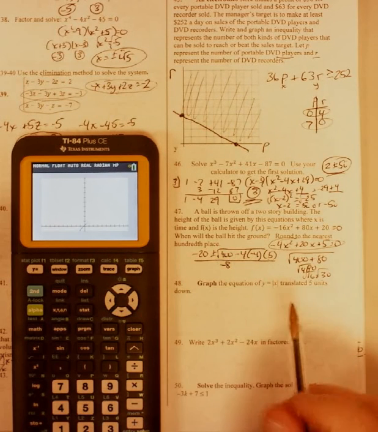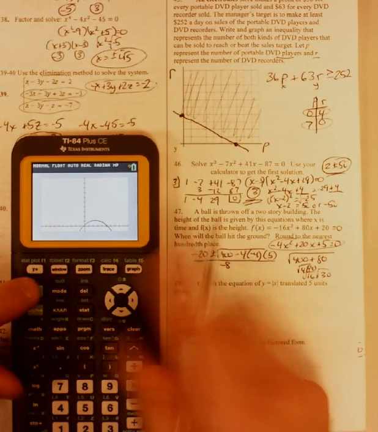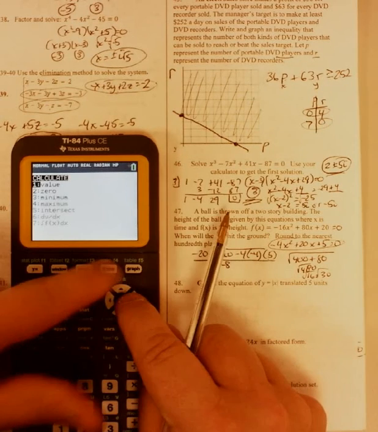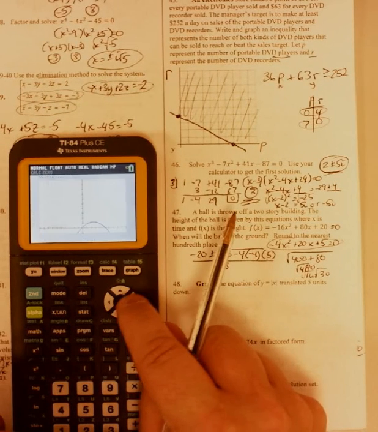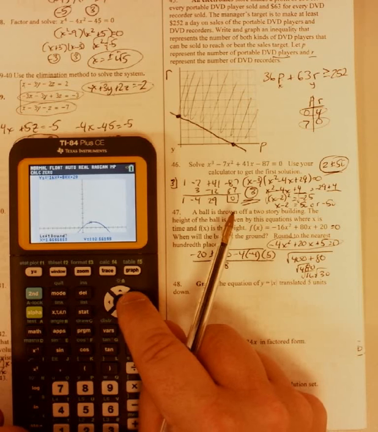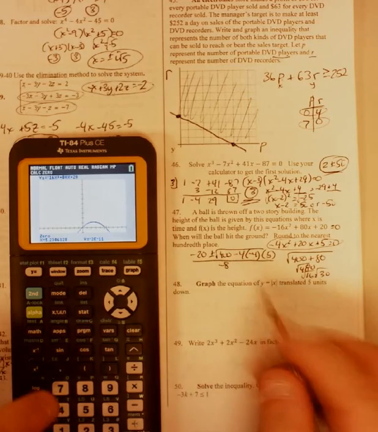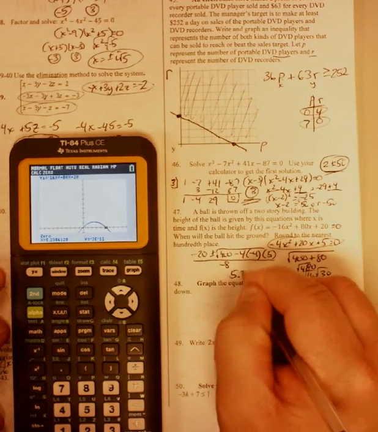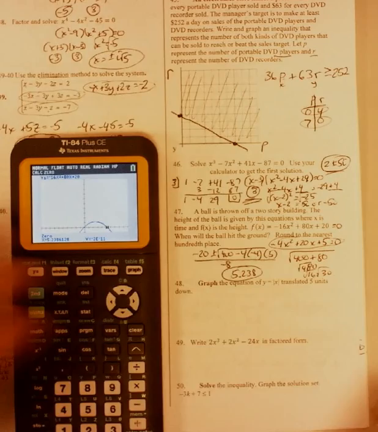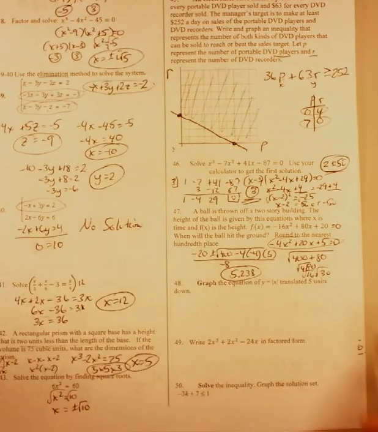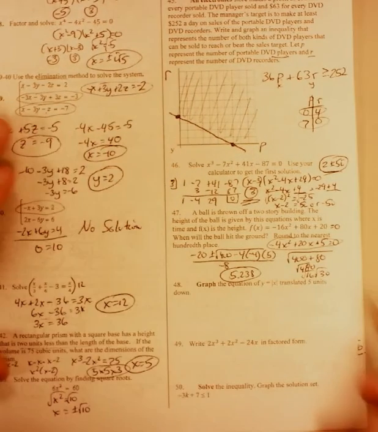Okay. So you can see it goes up and it comes back down. I want to find that 0. So I'm going to go second, calculate. I want to find the 0. And so it's going to go up in the air, and then it's going to come down, and it's going to hit the ground at 5.238 seconds. And that's probably what I would have gotten if I would have kept going with the simplifying of that radical. Let's move on.